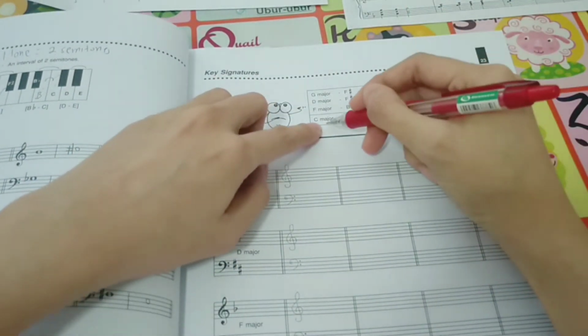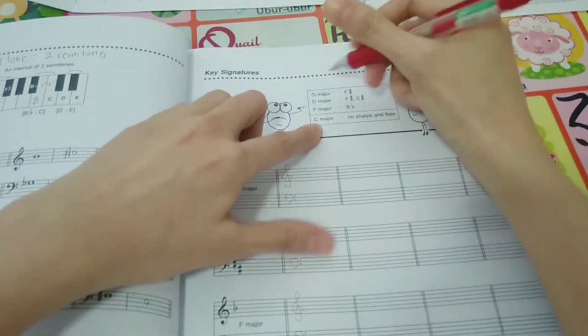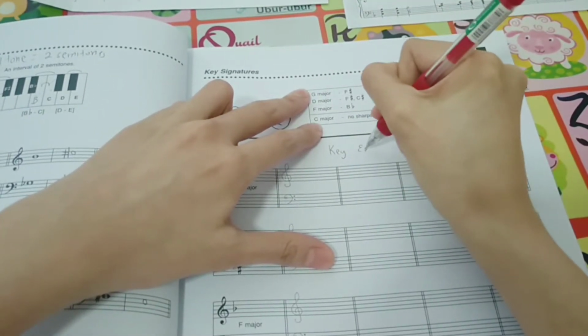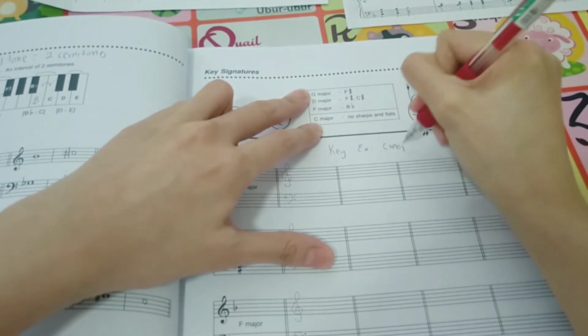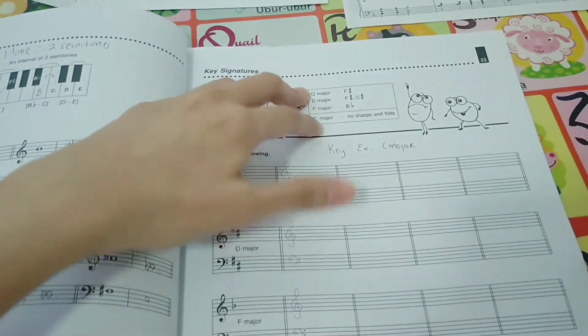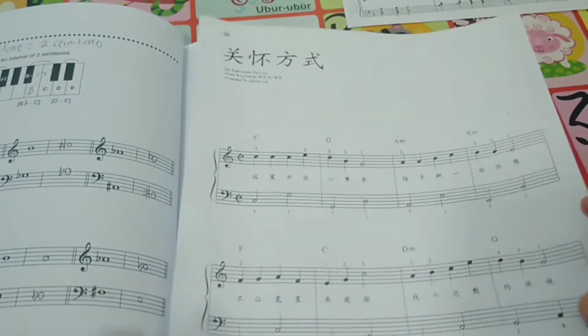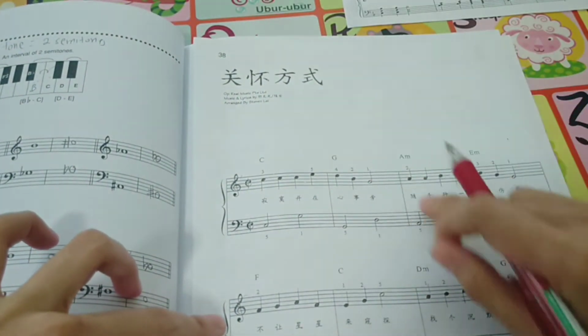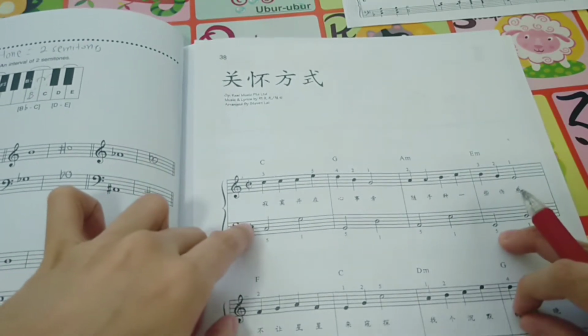So music is usually written in a certain key. For example, C major, F major, D major, these are called keys. Like this piece here, there is no sharp, no flat. The key is C major.